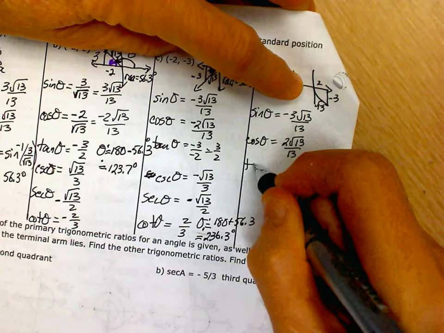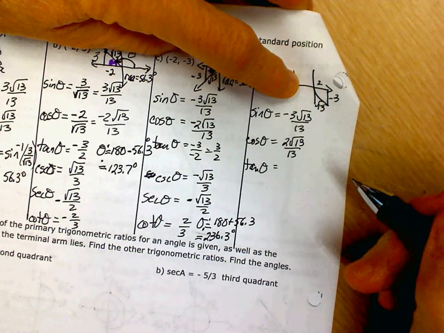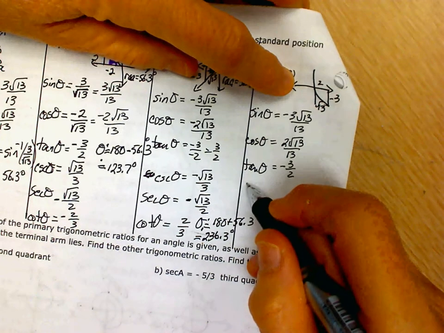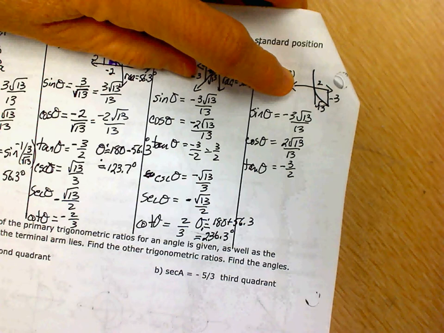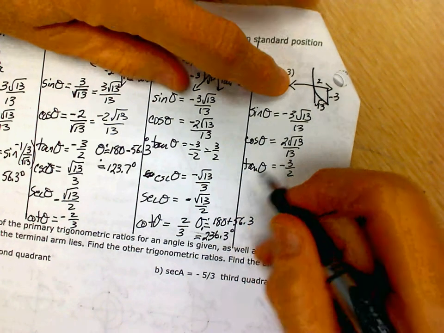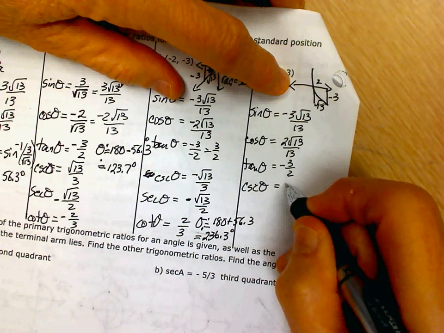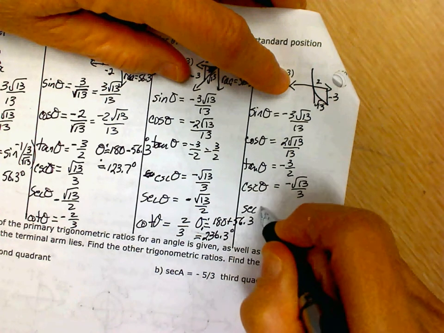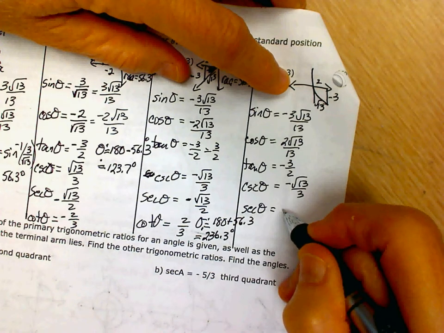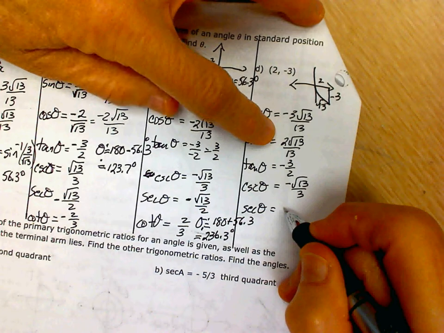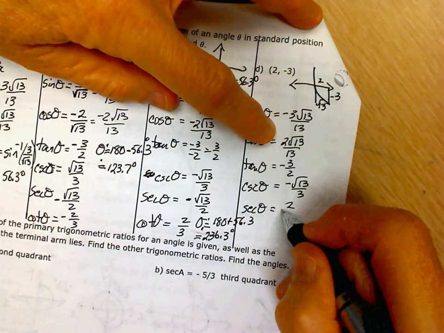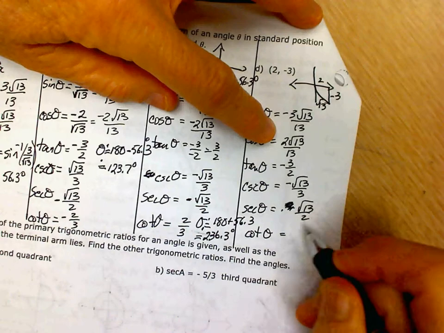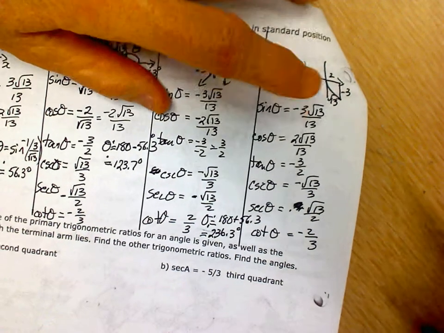Tan theta, positive or negative? Now we do the reciprocal.